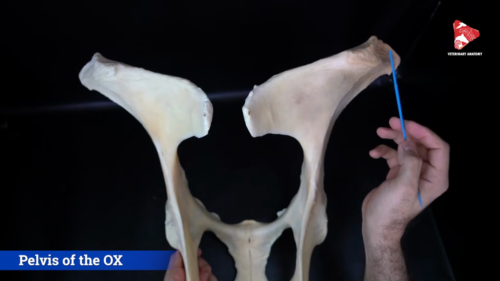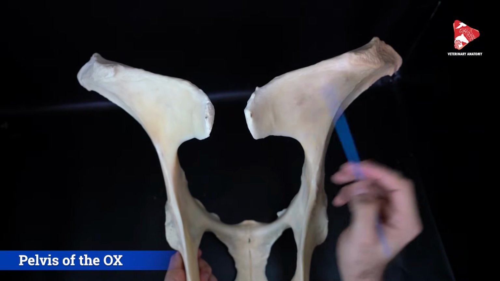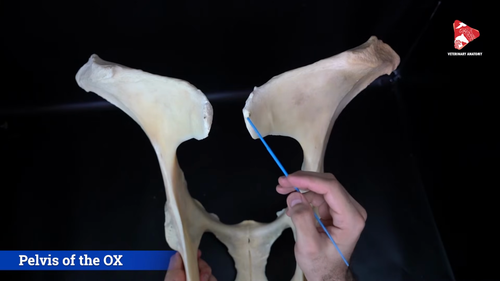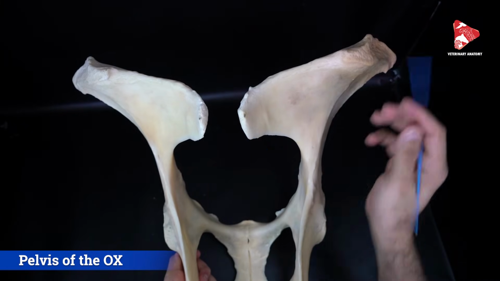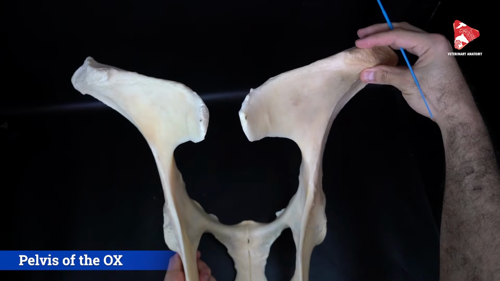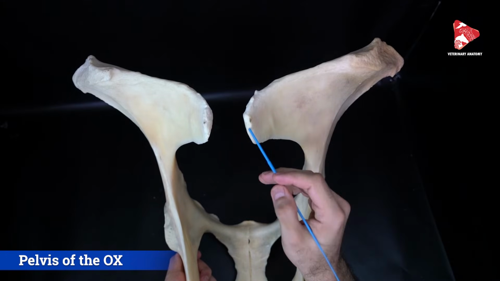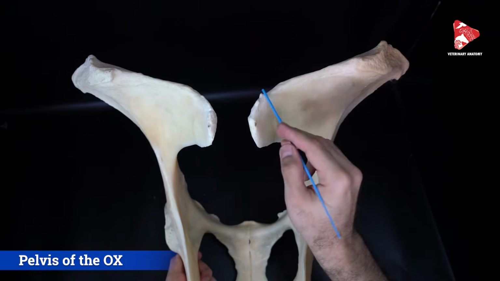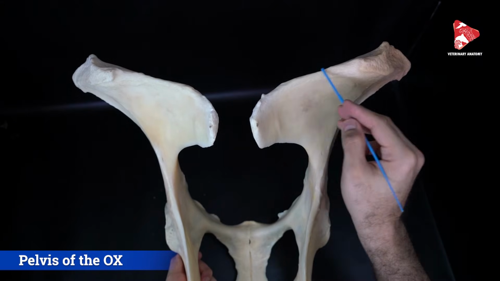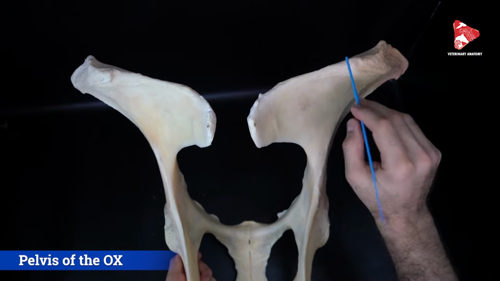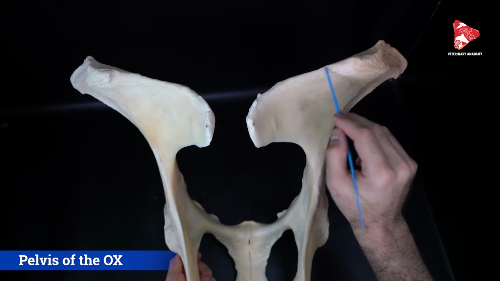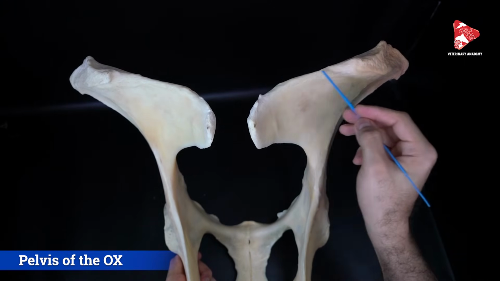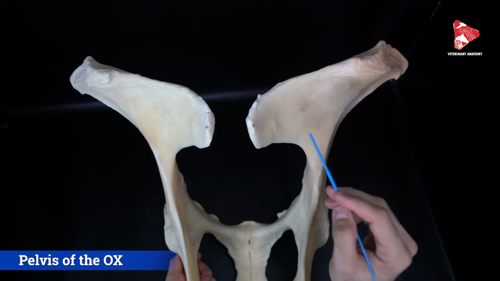The ilium in the ox also has two very big developed projections here, called the coxal tuberosity and the sacral tuberosity. If we want to compare this border, which is named the iliac crest, it is more straight here in the ox compared to the concave one of the horse, for example.